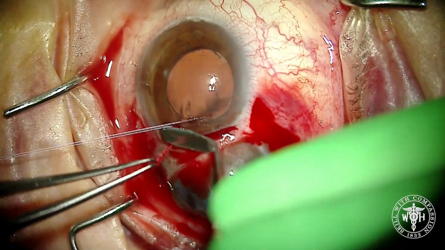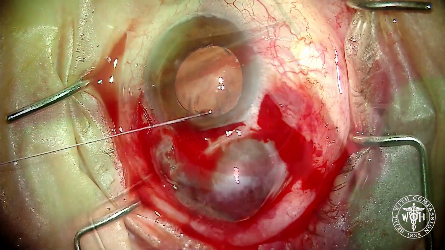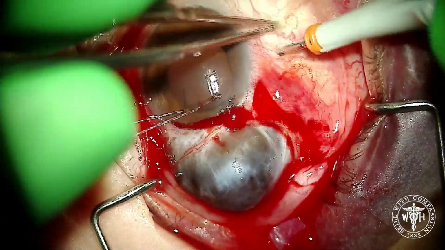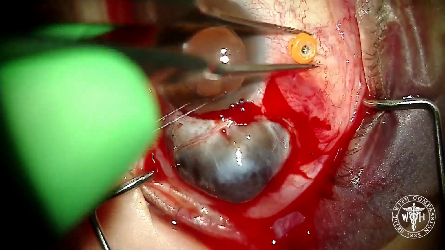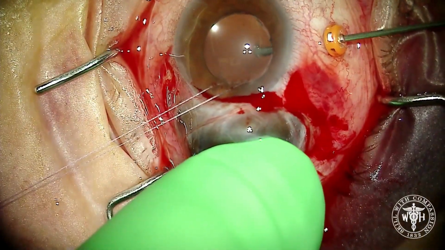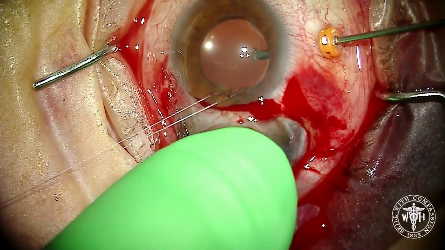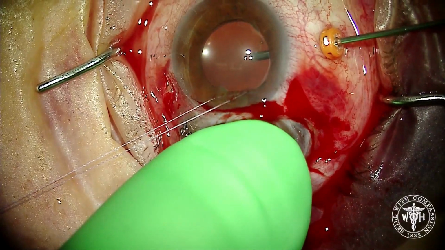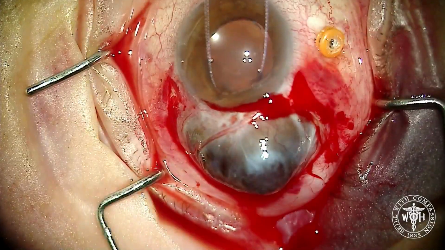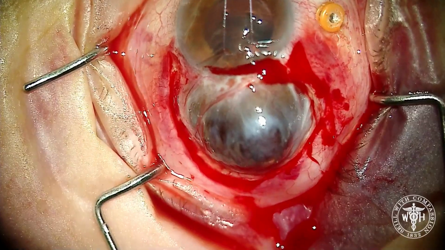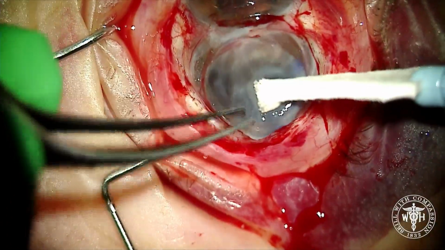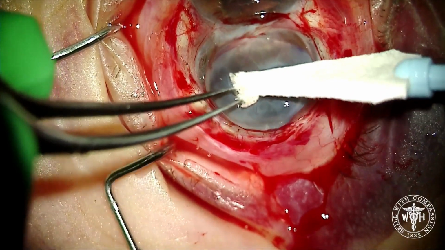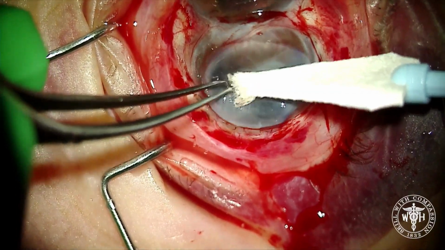So here we're just dissecting a little edge of the corneal limbus so we have an edge to suture into. We're also going to do a vitrectomy. It's hard to tell in this video, but that staphyloma is really elevated, and there's just no way that we're going to compress all that fluid into the eye and flatten that staphyloma. So by doing a limited vitrectomy, we're going to remove some vitreous. Now we can much more easily compress and flatten that staphyloma so that we can get our patch graft to stay in place.